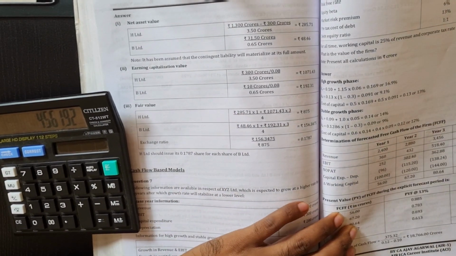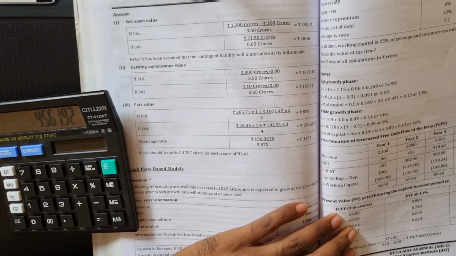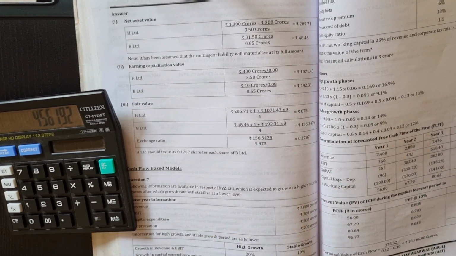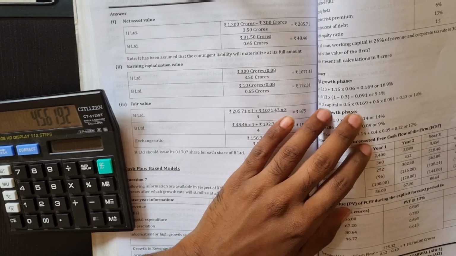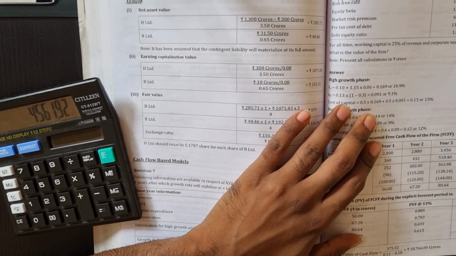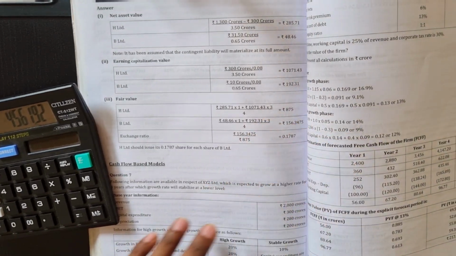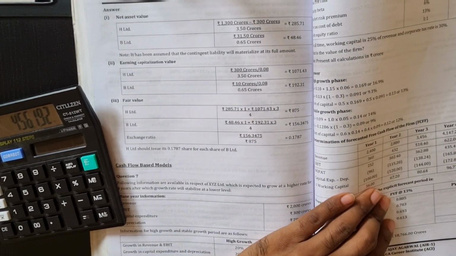It is given in the question, but if it is not given in the question, you can take that assumption. Now minus your change in working capital. That is, your working capital increases, because working capital is always 25%, so it will always increase. That's why we have taken it here.